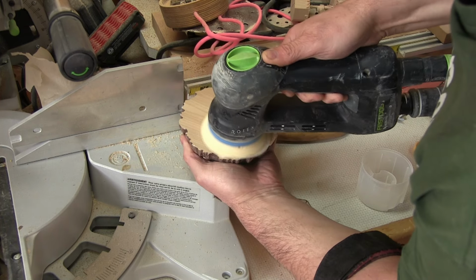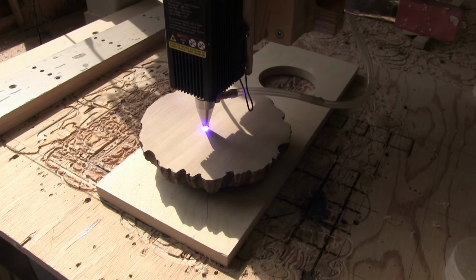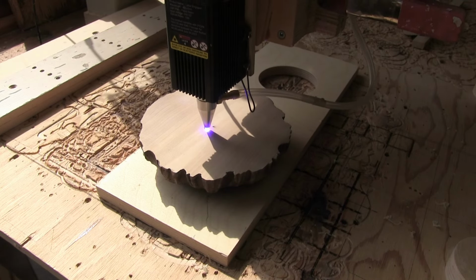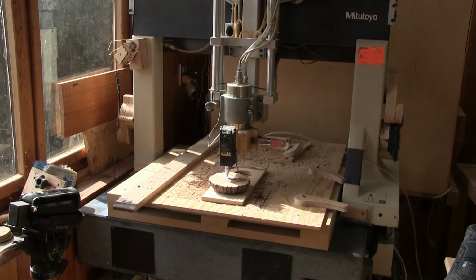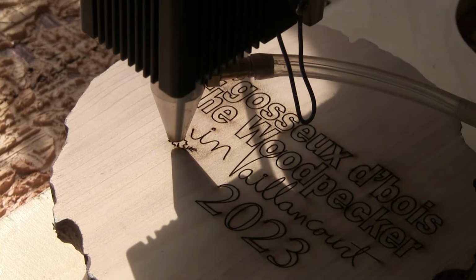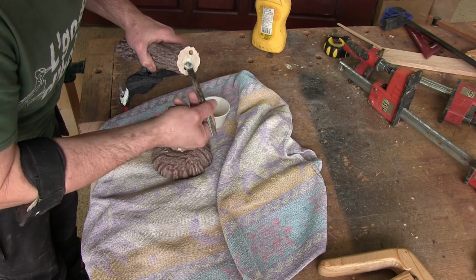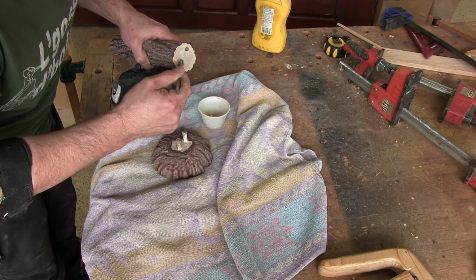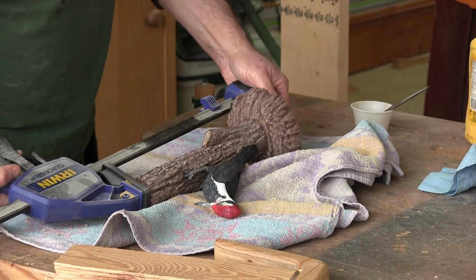But when it's all done, I need to glue both parts together. After removing the paint stain under the base, I can burn my logo and the date. Then I can apply glue on the dowels and all the raw wood to finally clamp this.